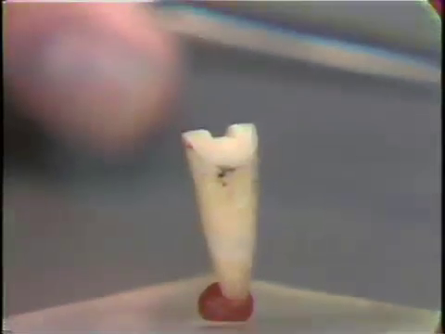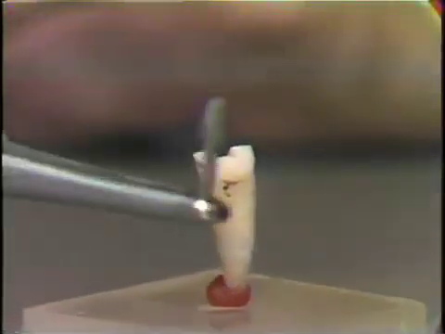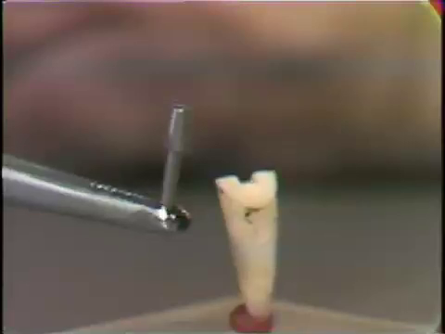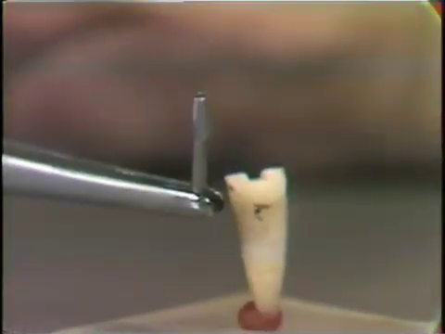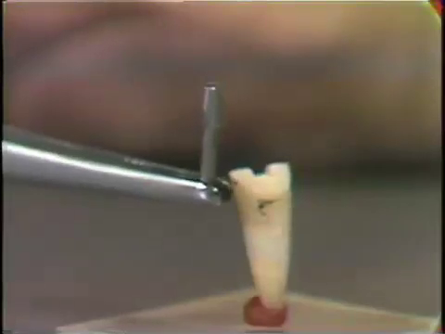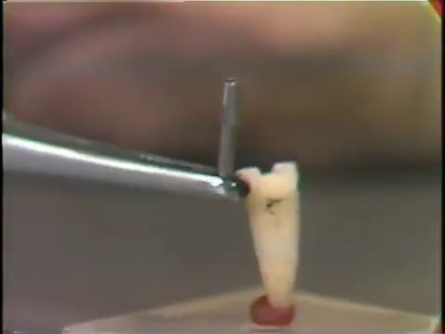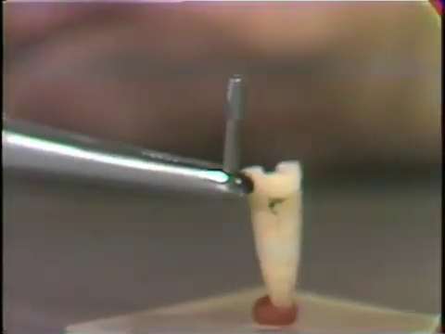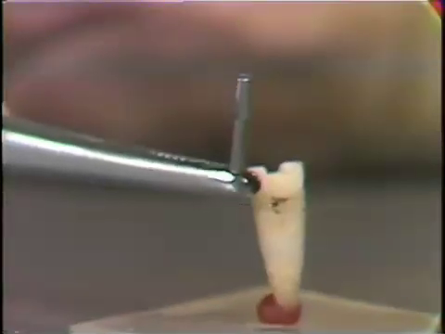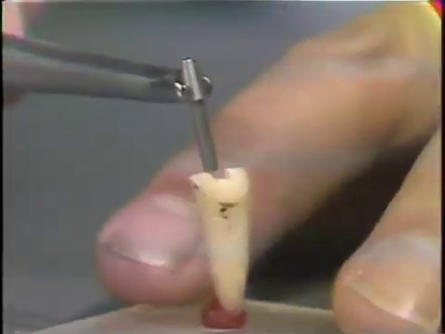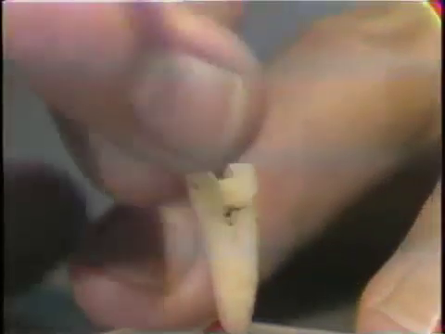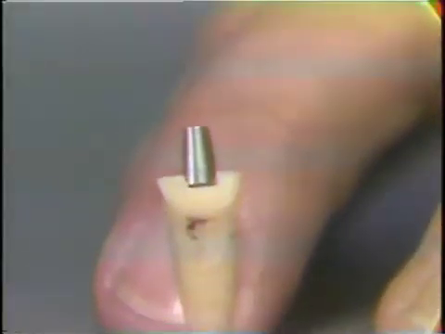Now the post which goes into this particular preparation is this one here, which comes as a prefabricated post, and this is exactly the shape as you receive it. A drill is supplied which drills a hole down the root canal exactly to match that post, and that is drilled and the post fitted. And if I can just put it in position here, see how the flats on the post slip down into the slot on the top of the preparation.